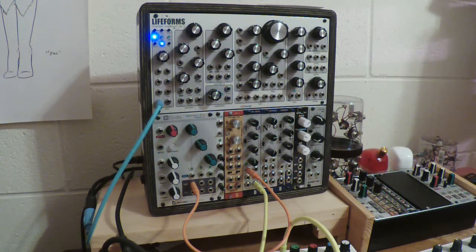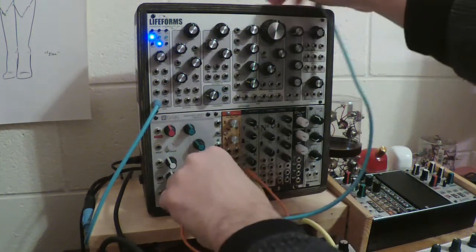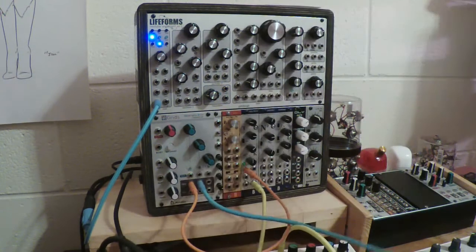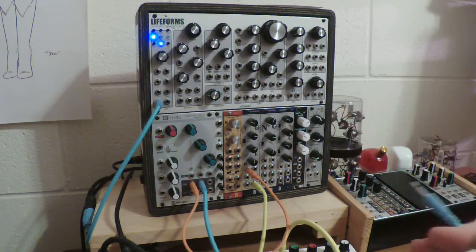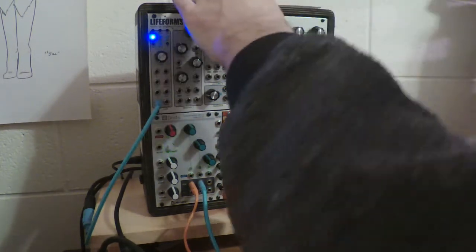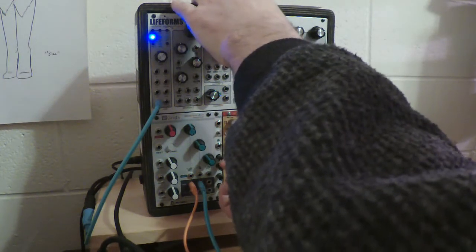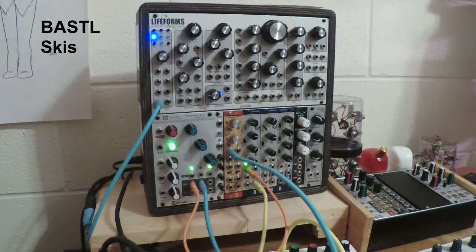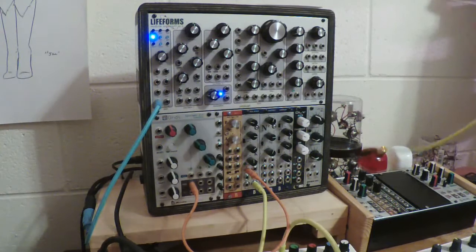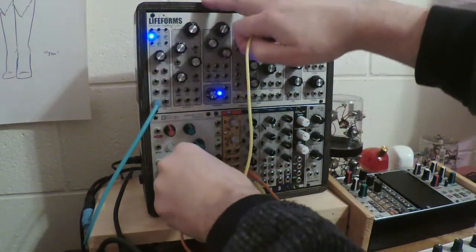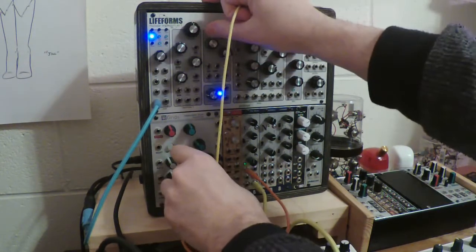Grids. Now then, the next channel, channel 2, normally would be a snare drum. So let me see. I'm just going to plug this into channel A of Skis for right now. I could have used the shorter cable. I'm going to change that. A shorter cable.